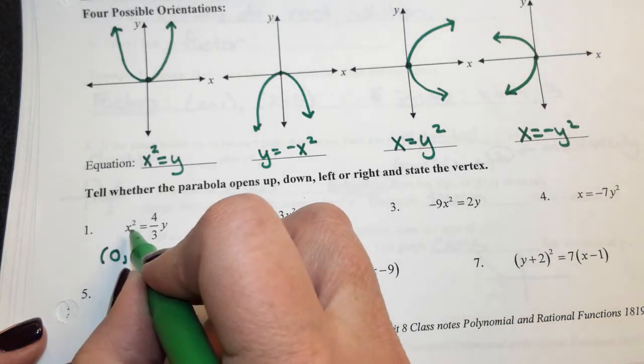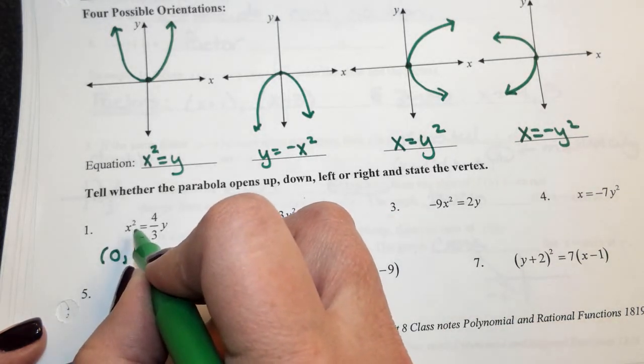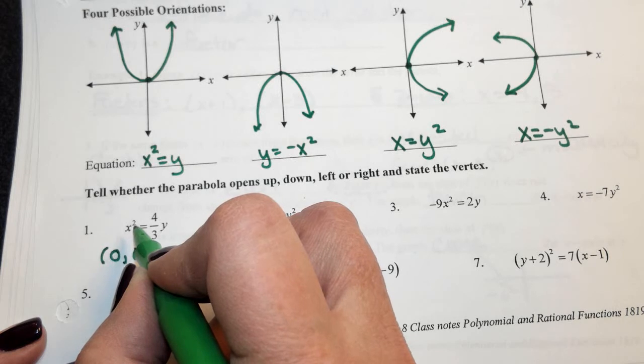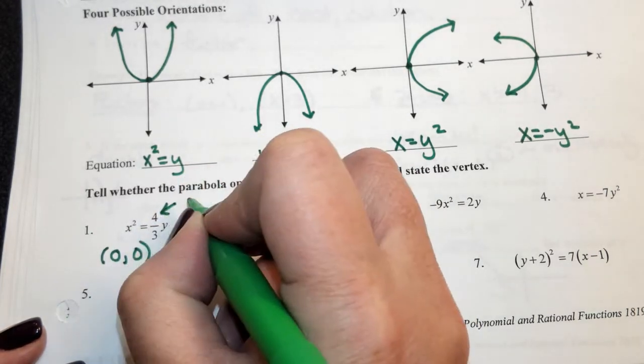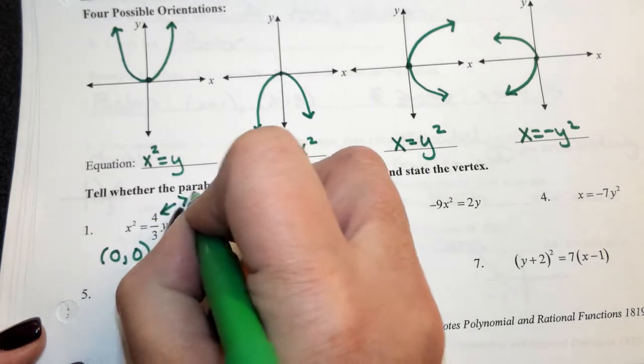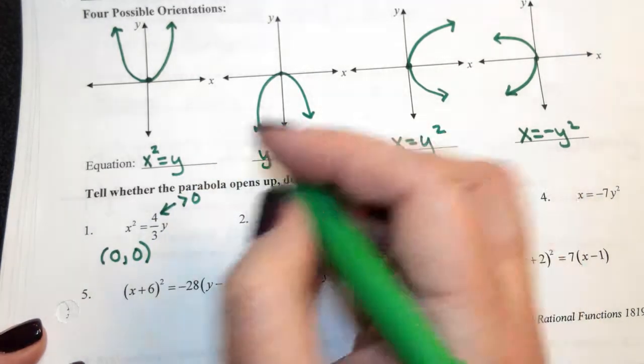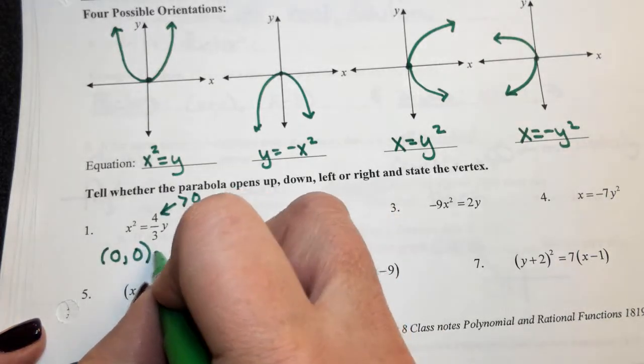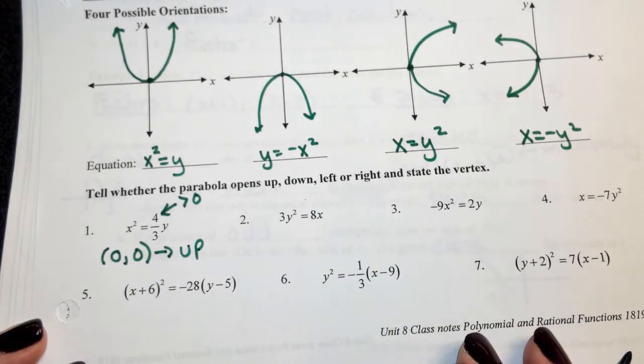It's an x squared. So if it's x squared, is it going to go up or down or left or right? It's going to go up or down. Is 4/3 positive or negative? It's positive. So because it's x squared and this number is greater than 0, I know this parabola will open up. All you need to worry about with these parabolas is really knowing the orientation and what the vertex is.